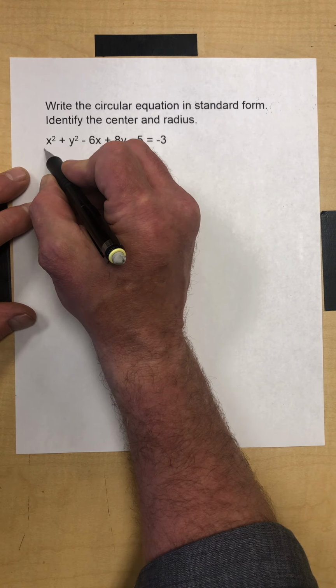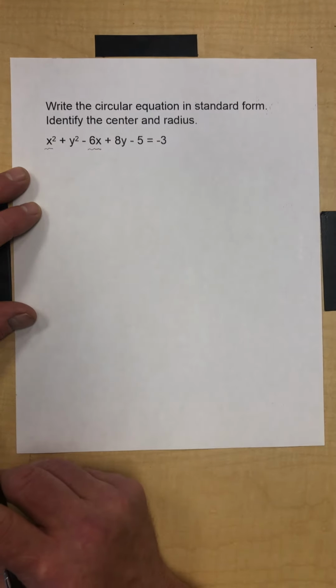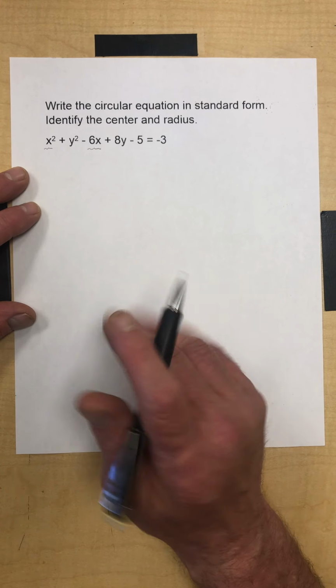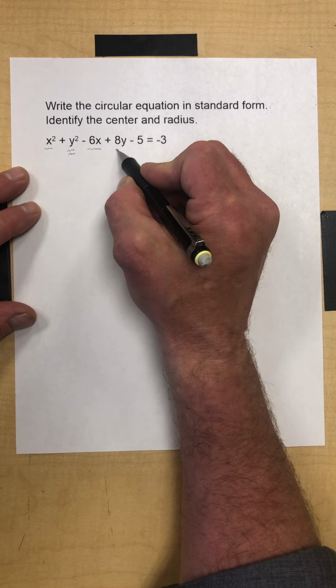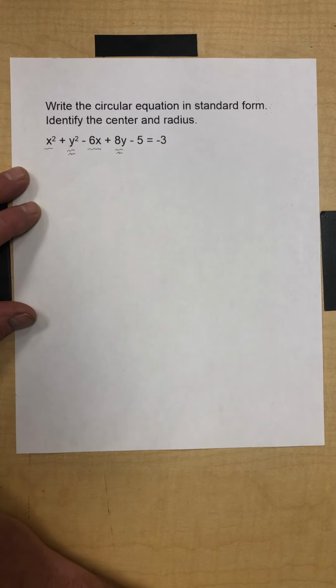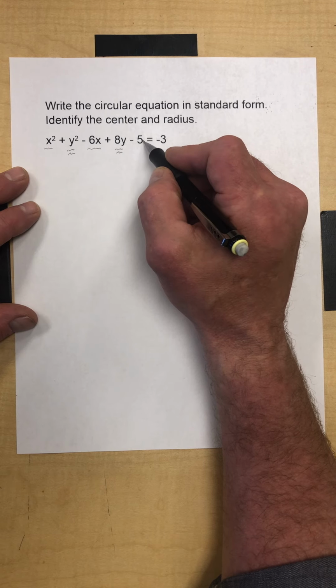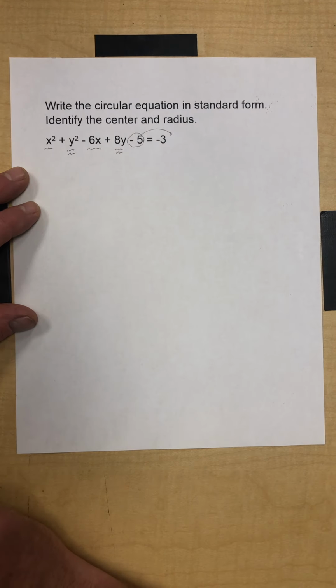So you see right here, I have a quadratic term in x and a linear term in x. That means I'm going to have to complete the square in x. Notice that I also have a quadratic term in y and a linear term in y. So that means I'm going to have to complete the square in y as well. So any constant on the left-hand side, I'm going to move that over and get rid of it.